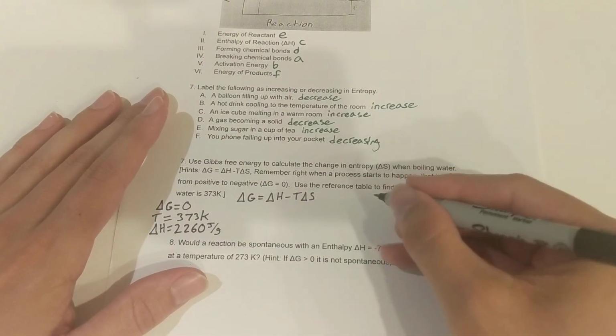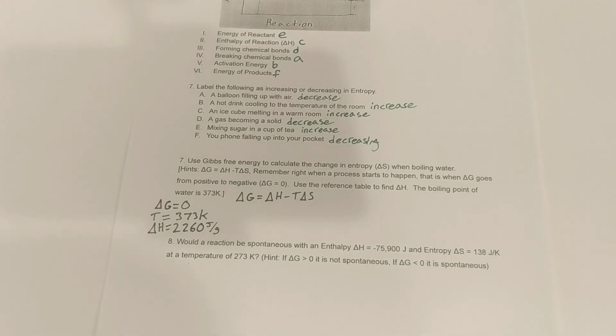So let's start. Let me change colors here as we plug our numbers in.